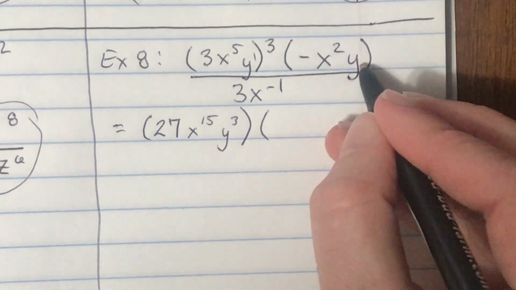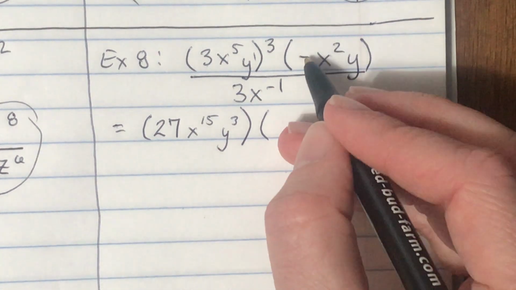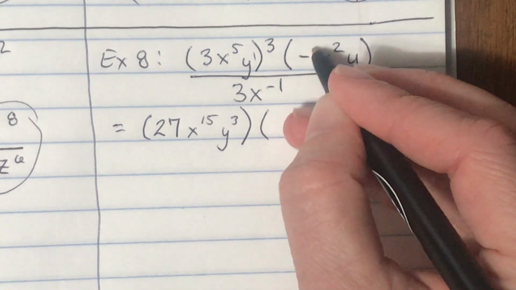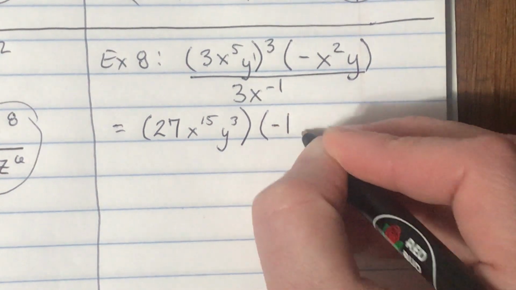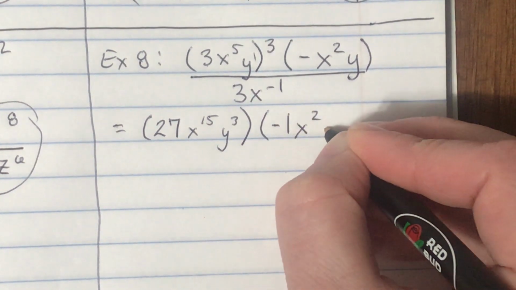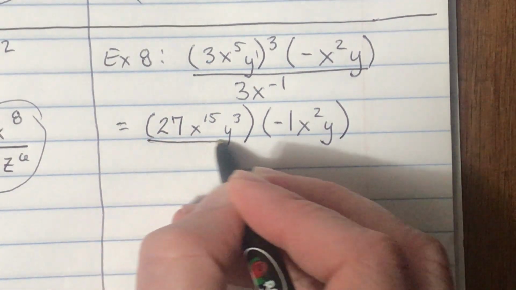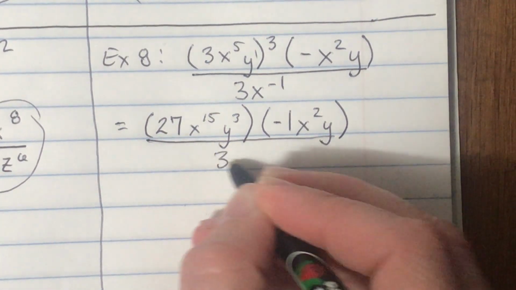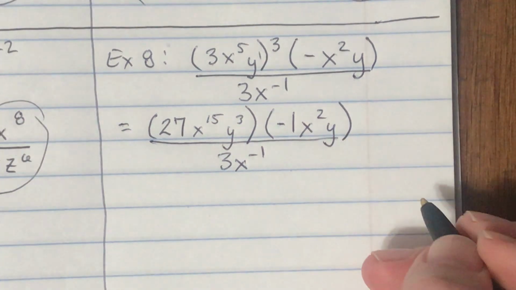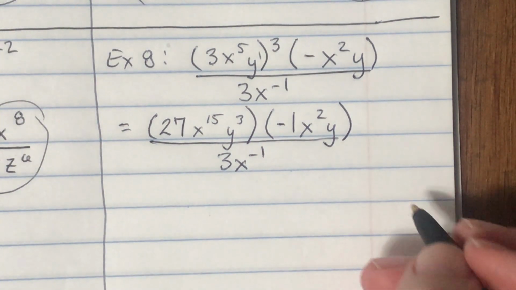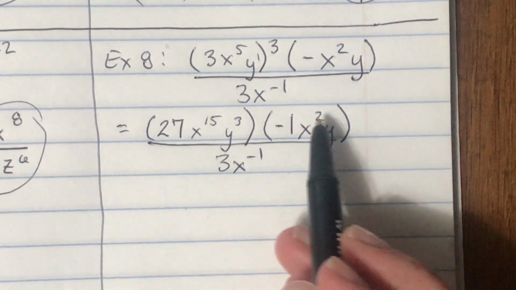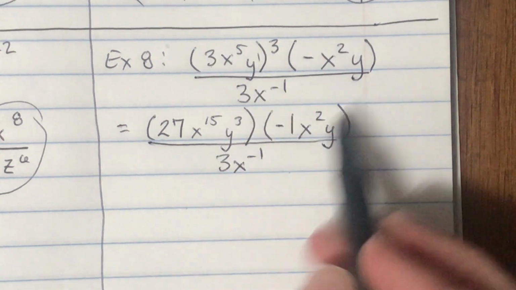Over here, we still have what's in parentheses, but let me remind you, if you have a negative out in front here, what number is really in front? That would be a -1. I'm going to go ahead and write it in because on the next step, I'm going to need to remember that there's actually a -1 there, all over 3x to the negative first power. All right, now we're ready. We're done with the exponents. We've applied all the power rules that we needed to.